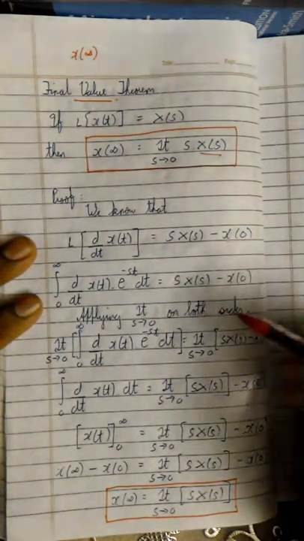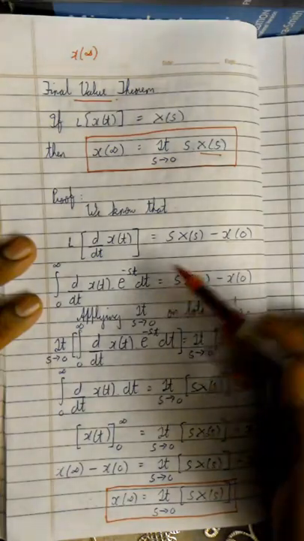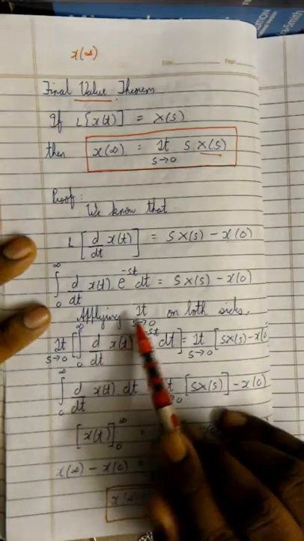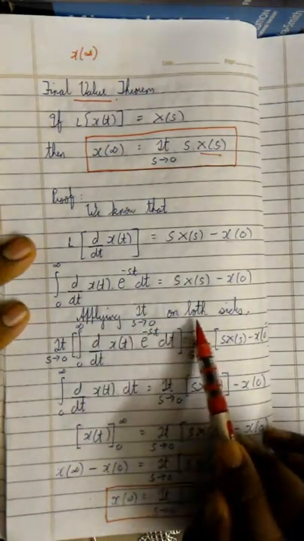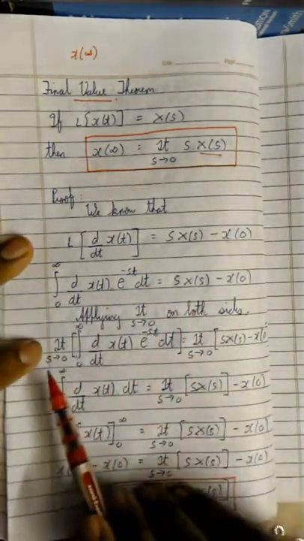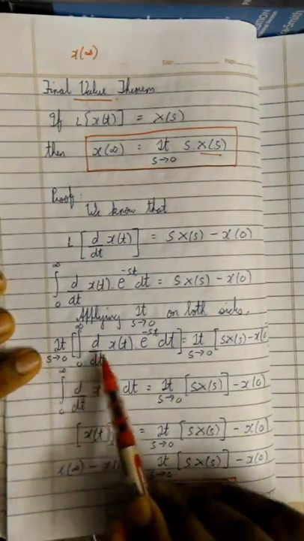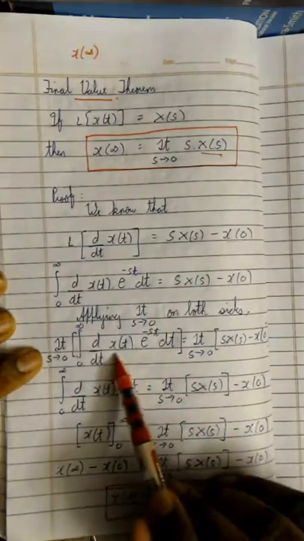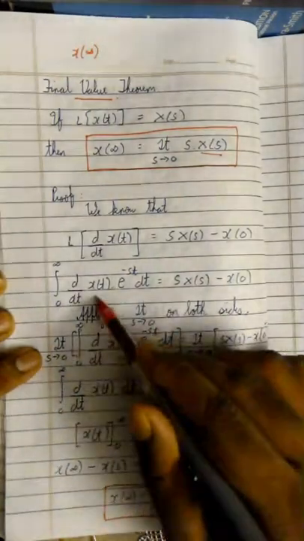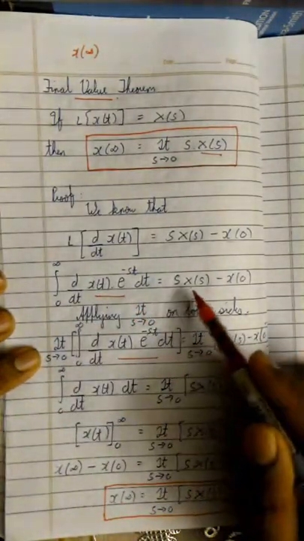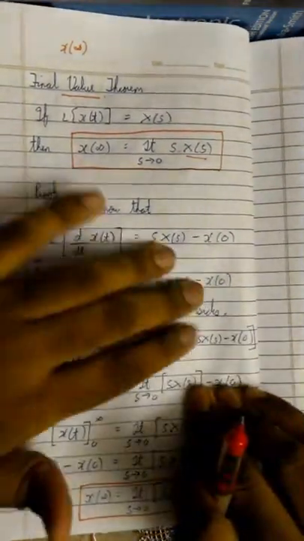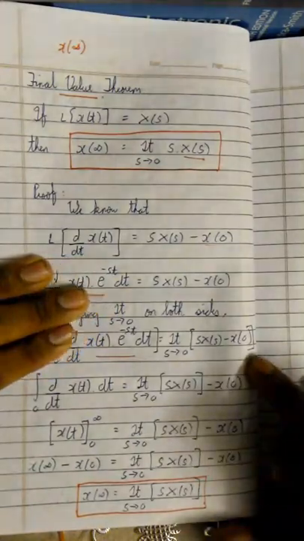Now just like before, I'm going to apply the limit on both sides for s tends to 0. So applying the limit as s tends to 0 on both sides, I get the limit as s tends to 0 of the integral from 0 to infinity of dx(t)/dt into e raised to minus st dt is equal to the limit as s tends to 0 of s into X of s minus x of 0.